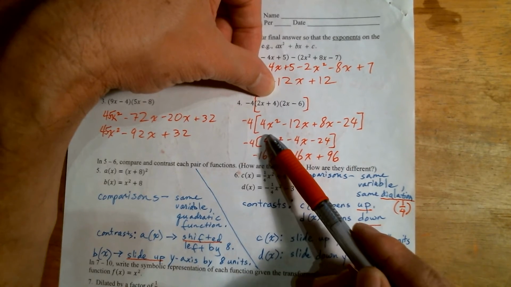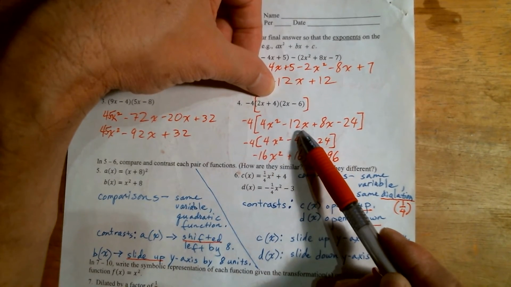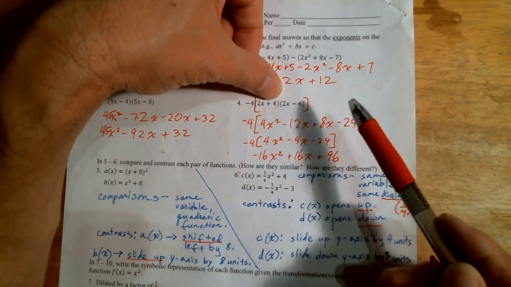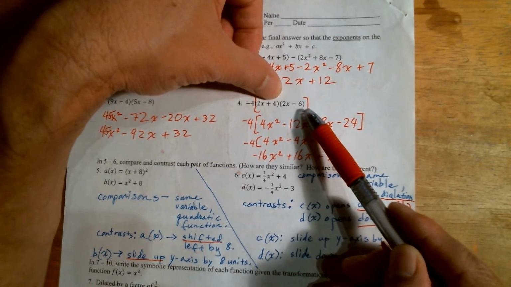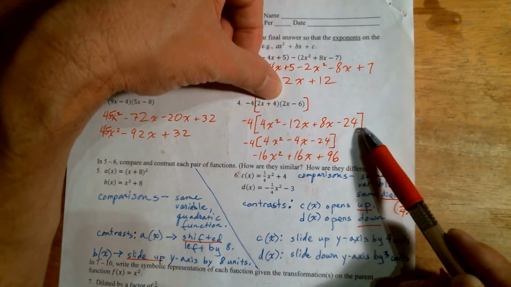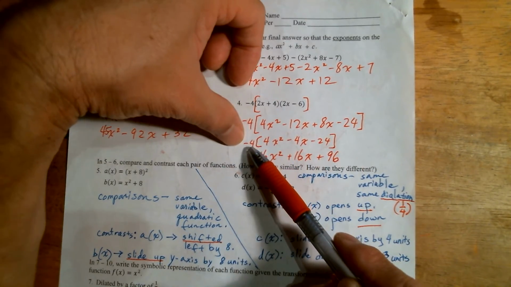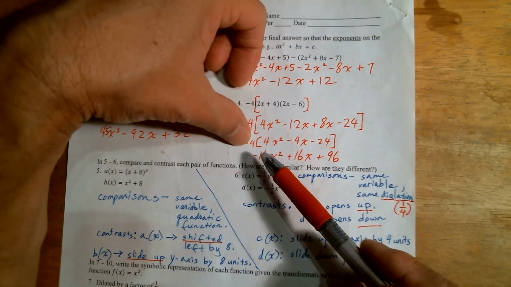2x times 2x, 4x squared. 2x times negative 6, negative 12x. 4 times 2x, 8x. 4 times negative 6, negative 24. I bring the negative 4 down. I'm not doing anything with the negative 4 until the last step.